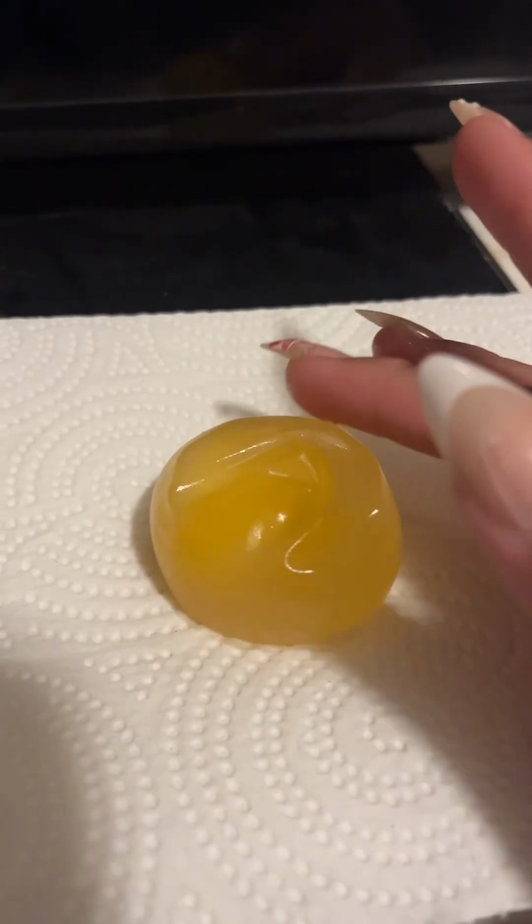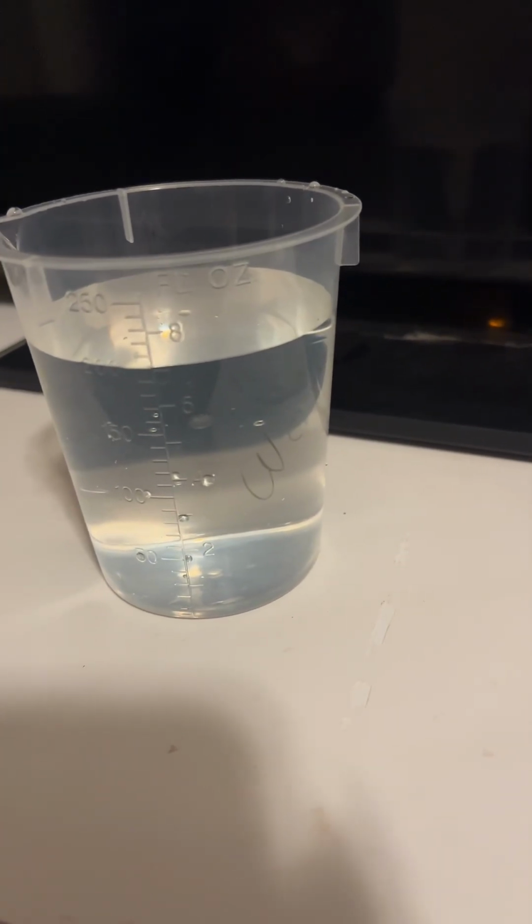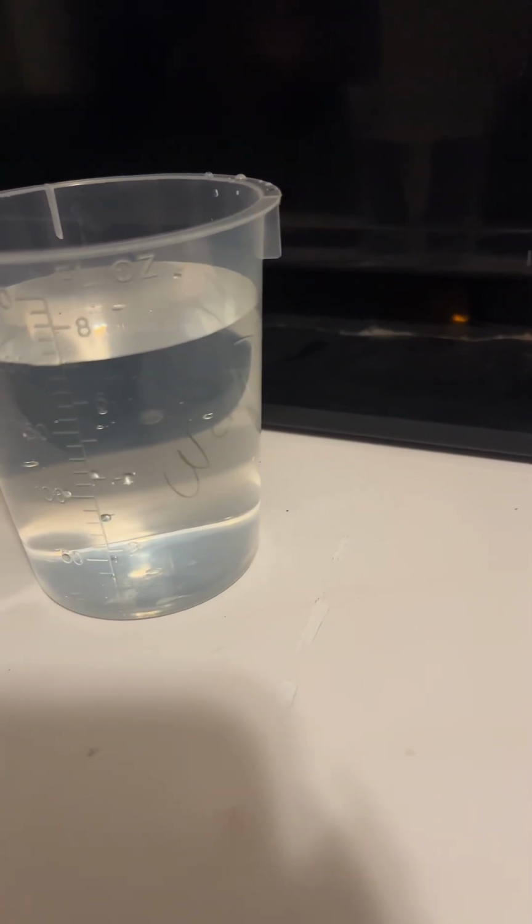It's very squishy, and we are now going to put it in the water and leave it in there for 24 hours and come back tomorrow and see how it looks like. So yeah, see you guys tomorrow.